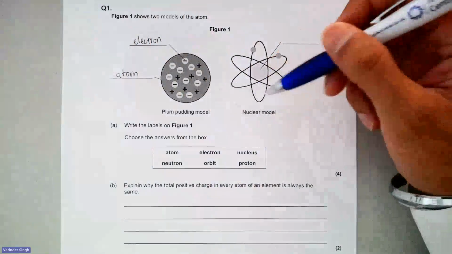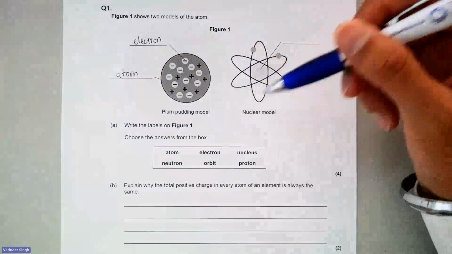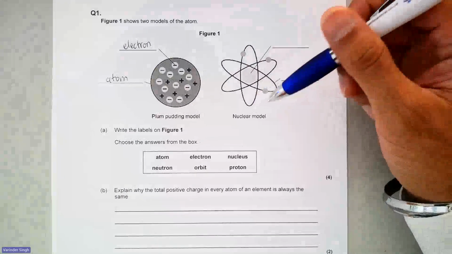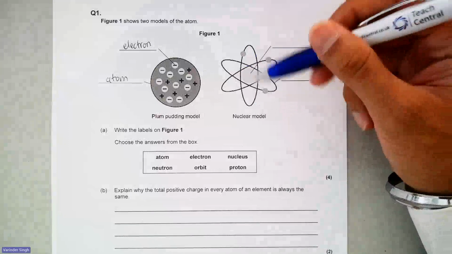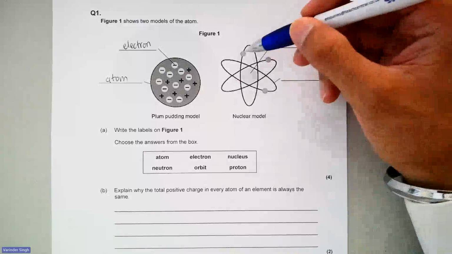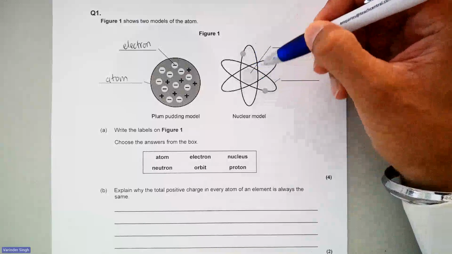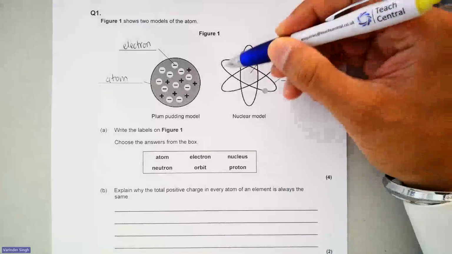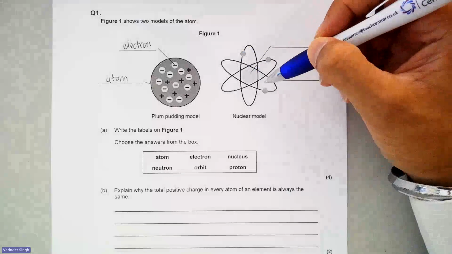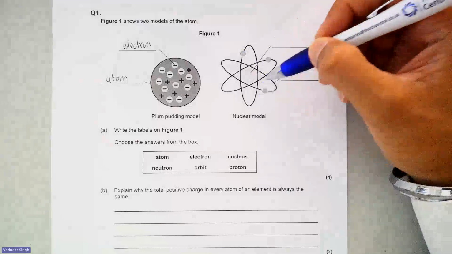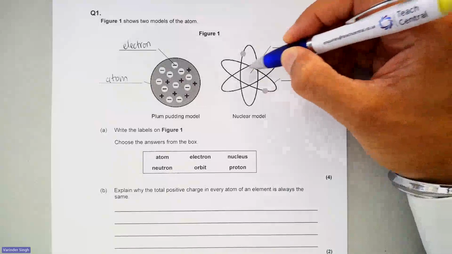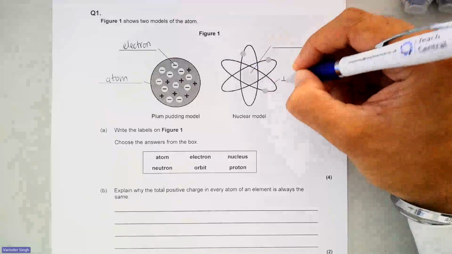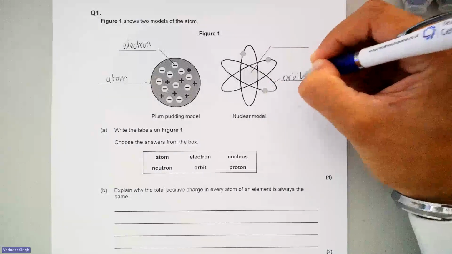As that model developed, through a series of discoveries and an increase in knowledge, we got the nuclear model. You can see that the model's changed slightly: we've still got the electrons moving around the nucleus, but we now know that they are in particular orbits. That's what this label pointing to the black line is referring to. So this is an orbit.